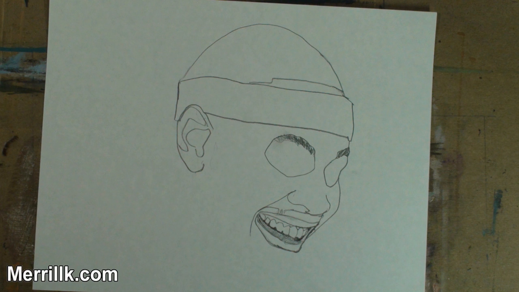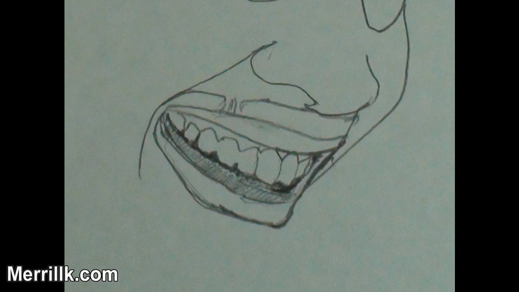Step 5. Here is the trickiest step. I added 5 rows of shapes in this step. The top row is the gum line. Notice that there are 7 points to the gum line. The next row is the teeth.